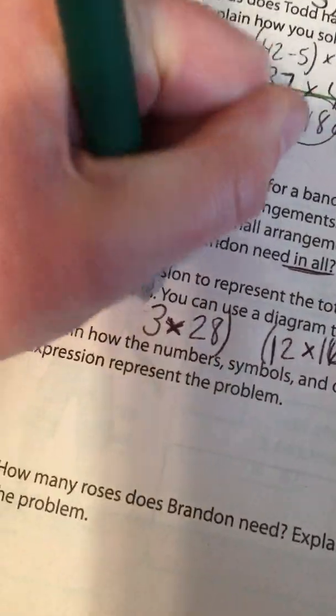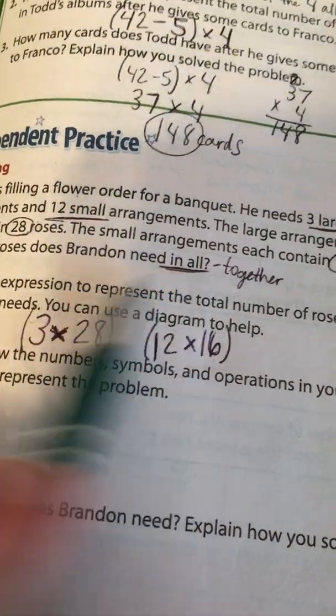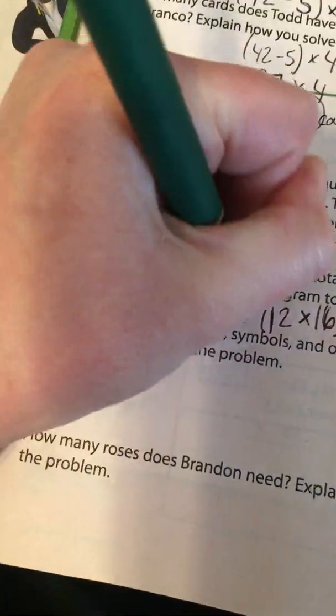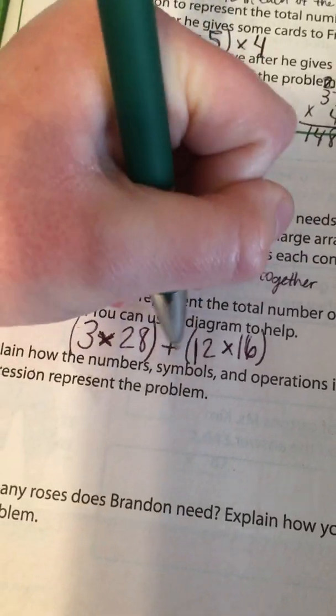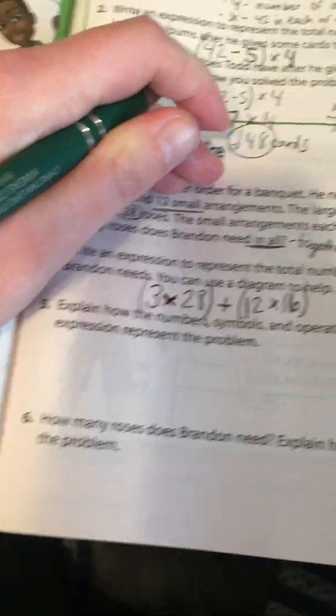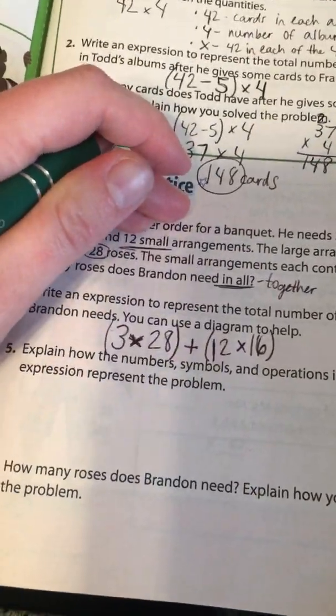Now, those two I want to keep together. So I'm actually going to put parentheses around both of them. Then it says how much he needs in all. And when we say in all, we know we need to add. So I'm going to multiply that, and then add them together. Okay? So number 5 says, explain how the numbers, symbols, and operations in your expression represent the problem.